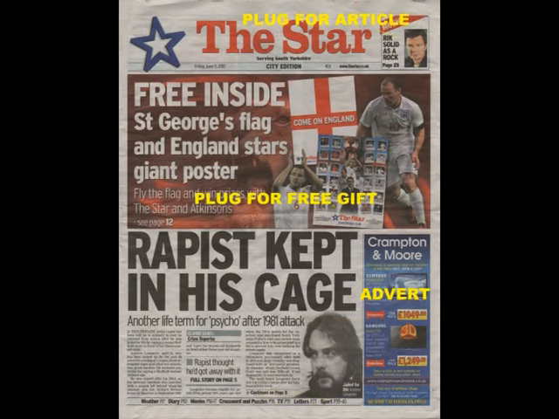Other images on the front page include an advert, a plug for a free item given in the paper, and a plug for another story in the paper. The adverts are important, and this is how newspapers make a large sum of their profit. The companies featured in adverts pay newspapers to be featured. A front page advert would cost more than one a few pages in, as it is certain that everyone will see it.